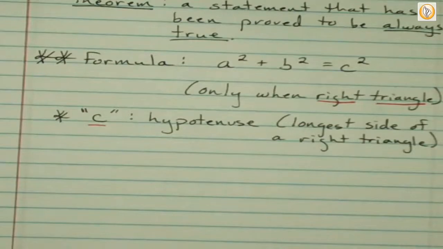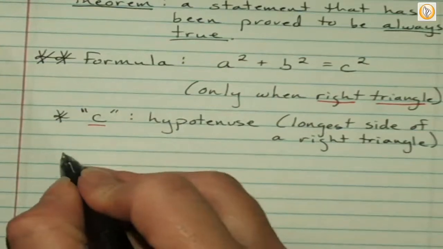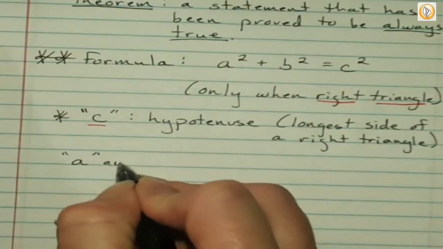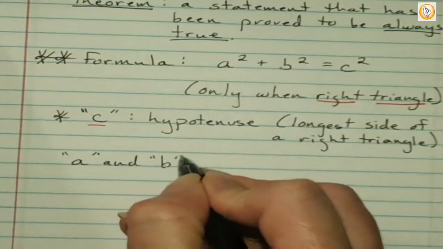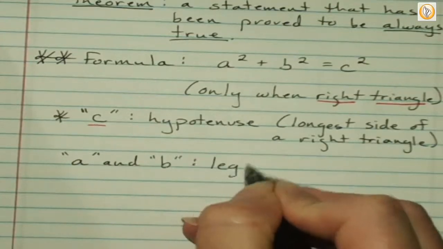A and B are the legs. And A is typically the shortest, but it doesn't really matter, okay? Because you're going to get the same answer either way if you flip the two legs, okay? So A and B, those are your legs.